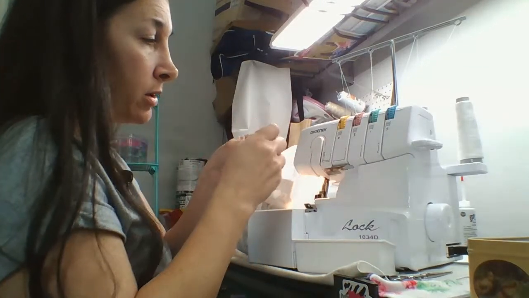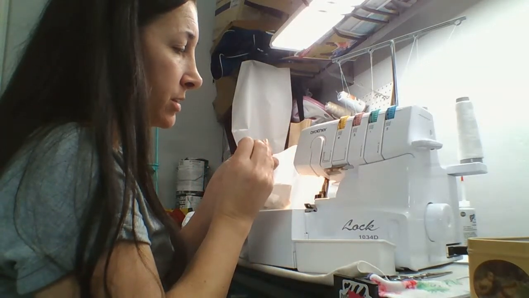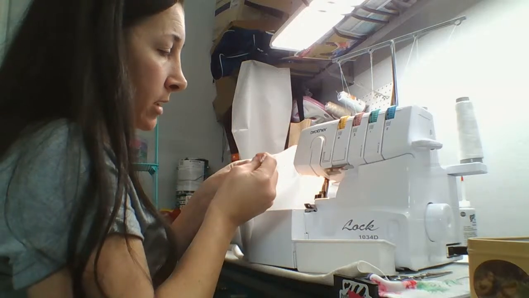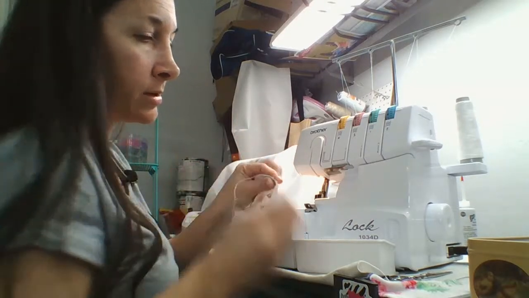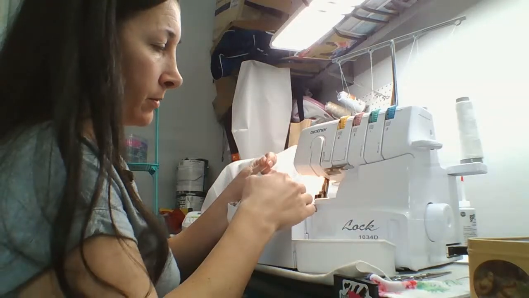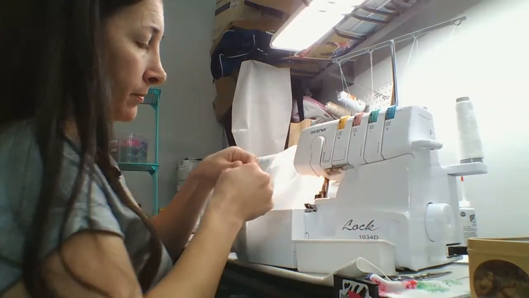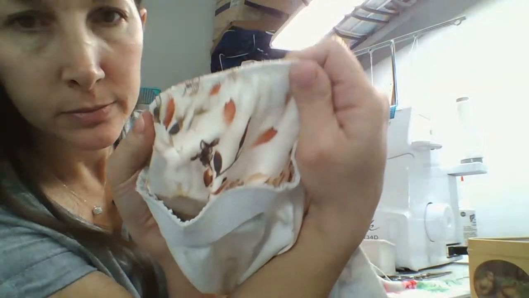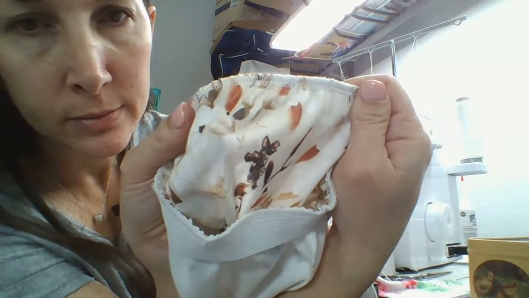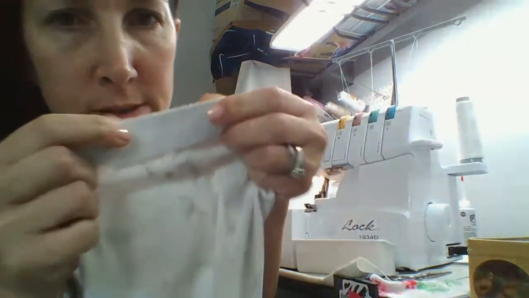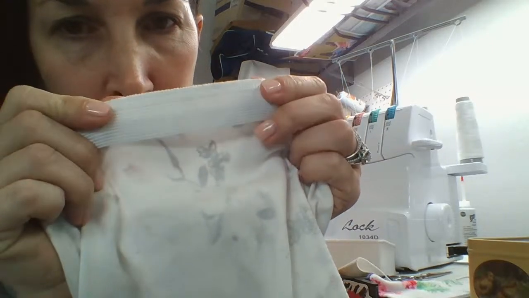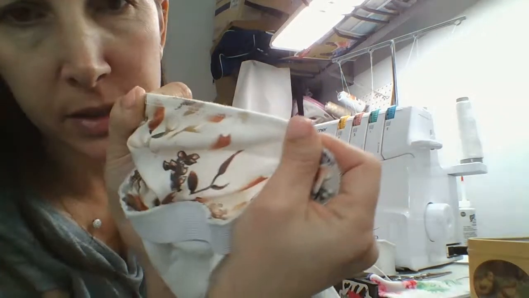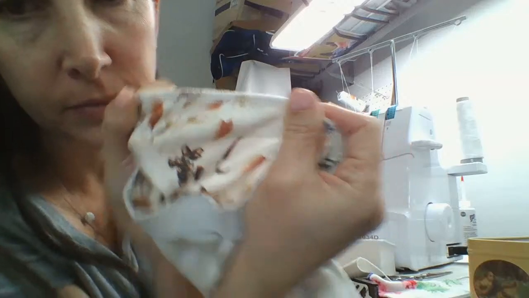And I tuck my, you don't have to tuck this piece in, but I just do. I tuck all my ends in because I don't ever want it to unravel. So I just pull it through and cut. So that's my ends. Can you see it? The camera is not really focusing, but you can kind of see it.